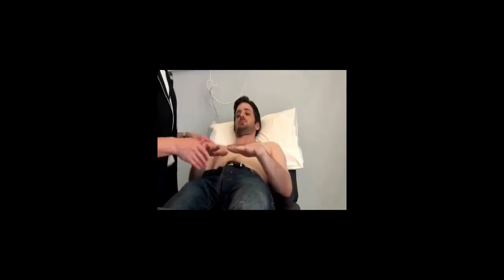Just going to have a look inside Daniel's mouth, looking for the general condition of the oral hygiene to check for signs that could indicate bacterial endocarditis. And then I'm going to just ask you to stick your tongue out for me please, and I'm just checking the tongue for signs of dehydration. Now I'm going to move on to the hands. If you'd just like to hold your hands out for me Daniel please.